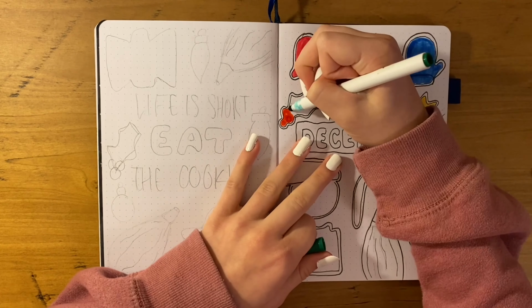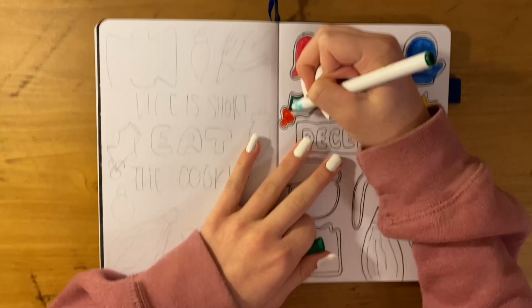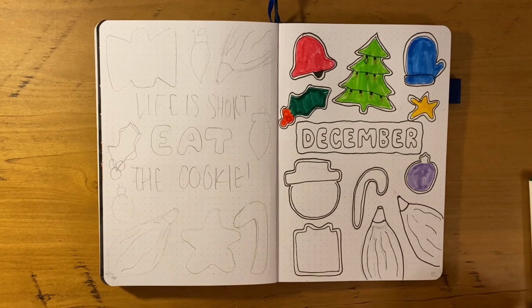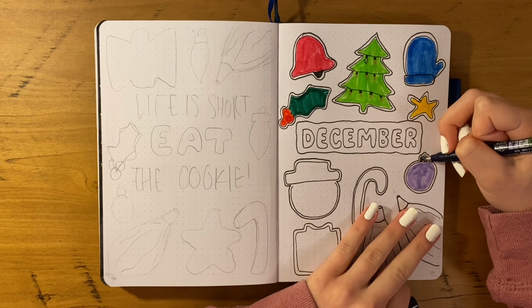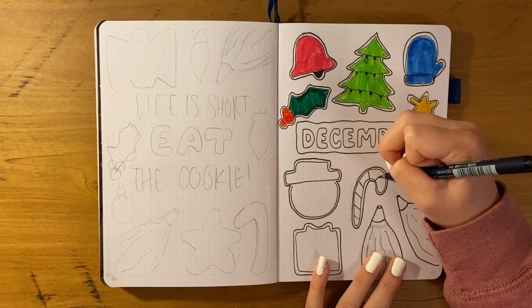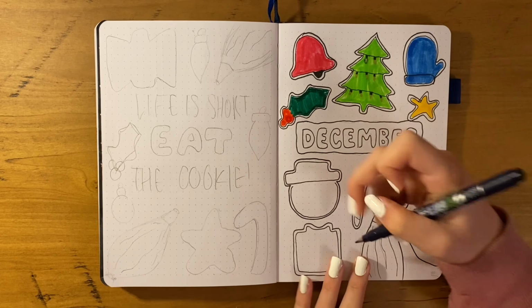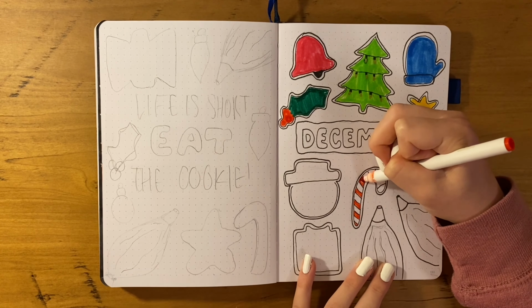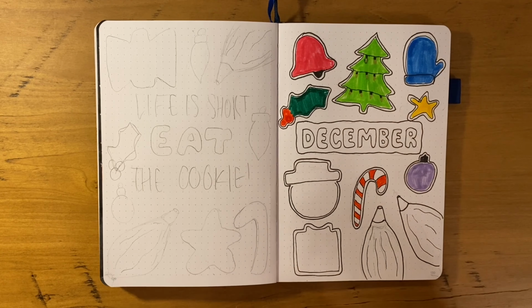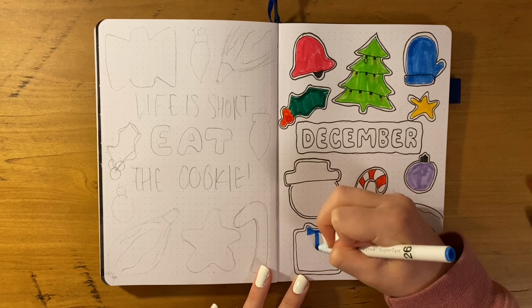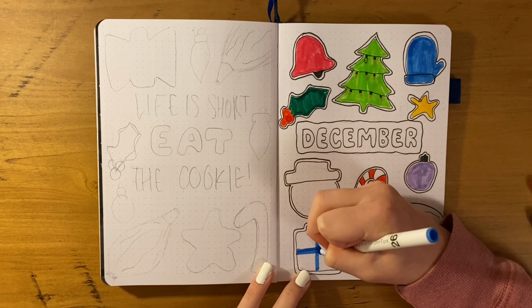What I also like about this theme is you don't have to be super precise with your coloring too. I tried to stay inside of the lines as much as possible, but that is okay if it's a little bit messy because it's a Christmas cookie, and I know normally Christmas cookies are not that put together. I really liked how this gave me a little bit more creative freedom to be a little bit more messy, if that makes sense. It was really fun to just doodle all of these cookies. They're super easy to doodle, and you can do whatever shapes you want.